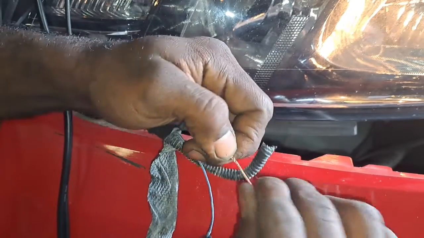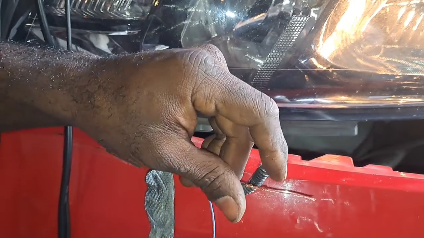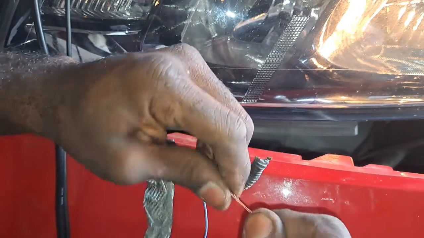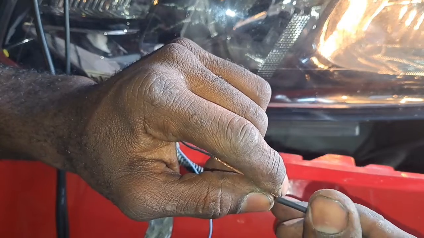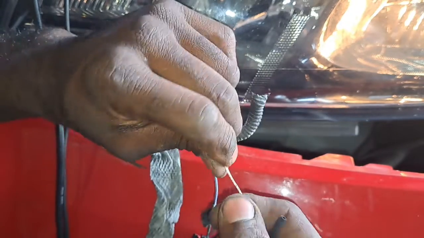I know this is totally not going to be considered a legit repair, but I can promise you nothing's going to happen.